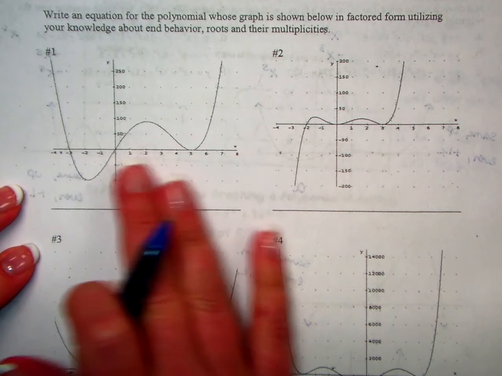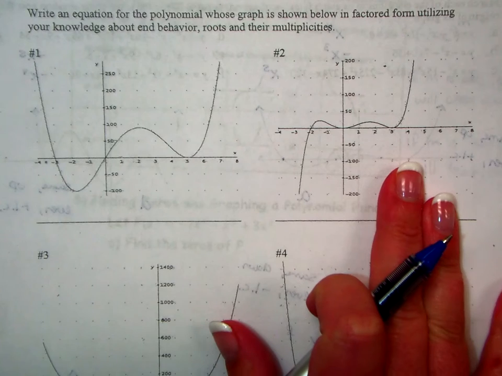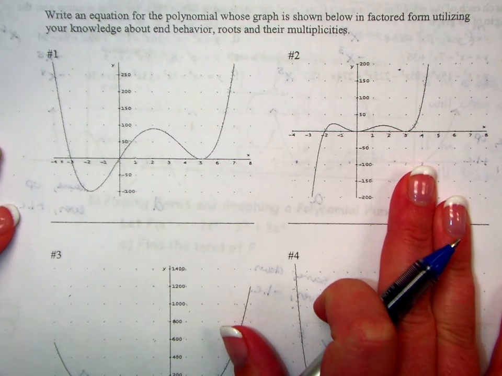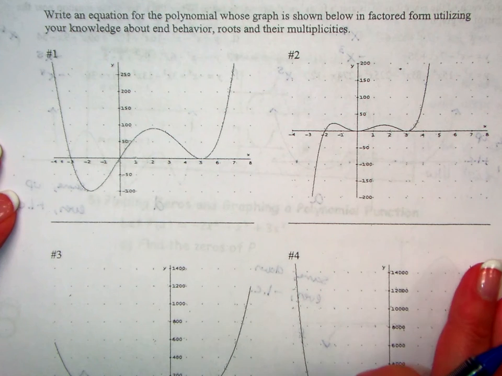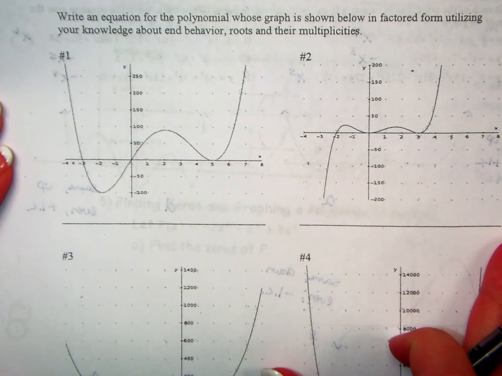So I'm going to do the first two and show you how to complete them, and then I think you should probably pause the video and see if you can do 3 through 6, and then we'll check it together. You can unpause it and check to see whether you've got it right.